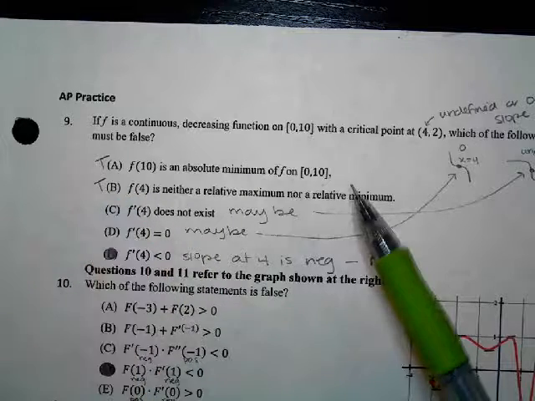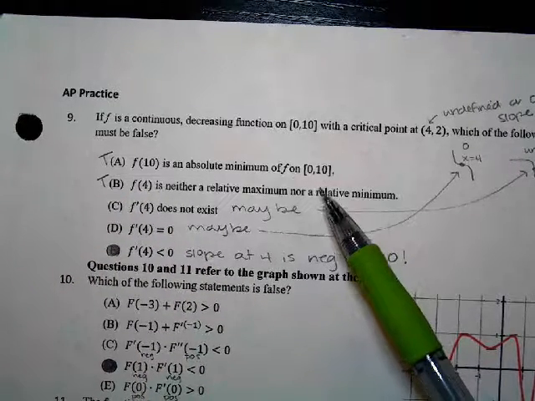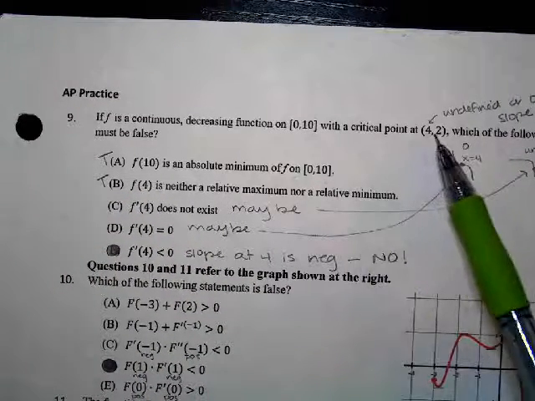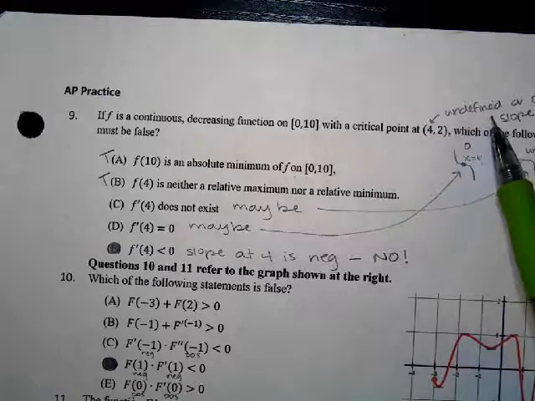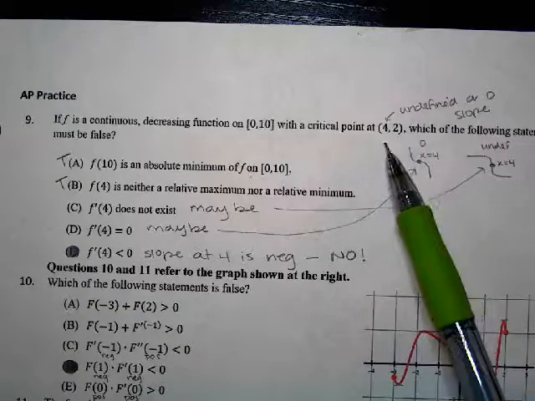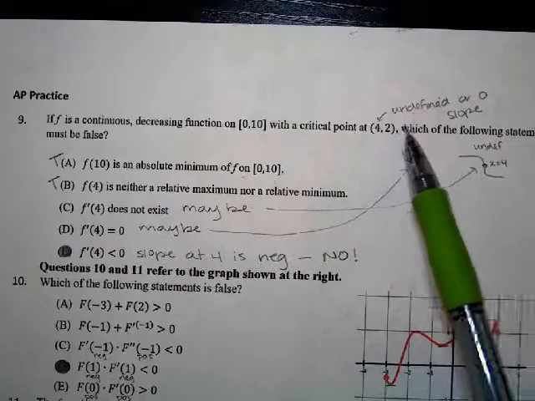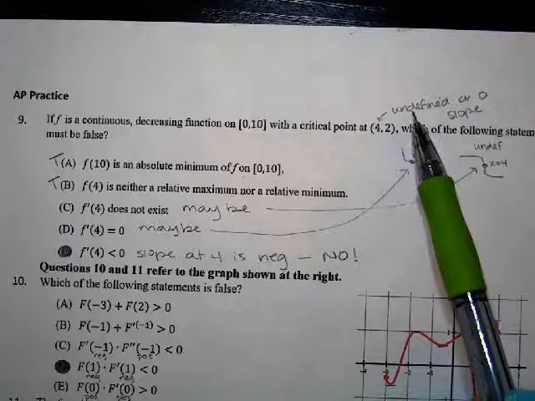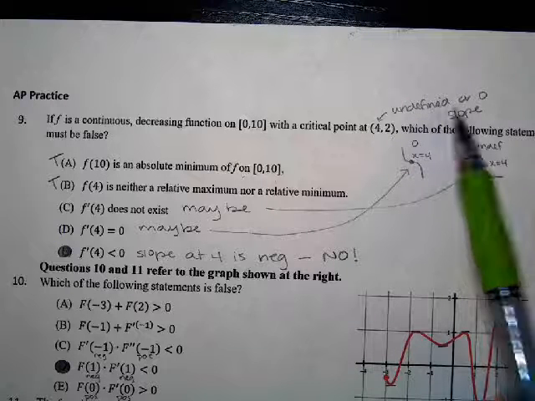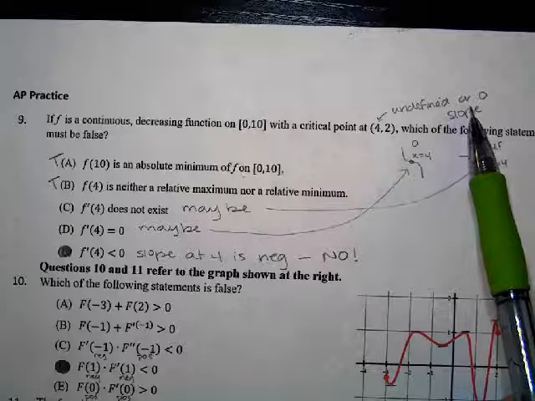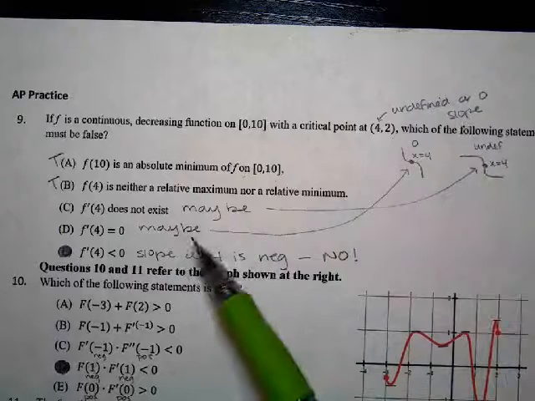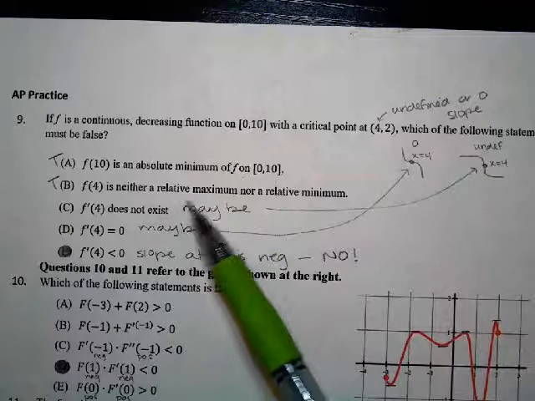It's a continuous, decreasing function, critical point at 4, 2. So if it's a critical point at 4, 2, that means it has either an undefined slope or a 0 slope. So it is neither a relative maximum nor a relative minimum.